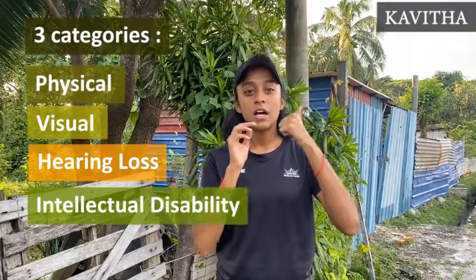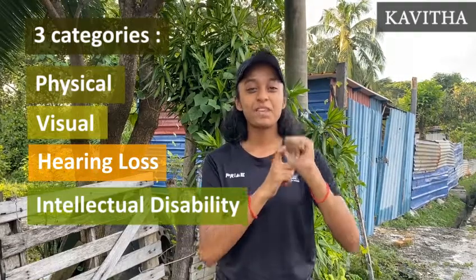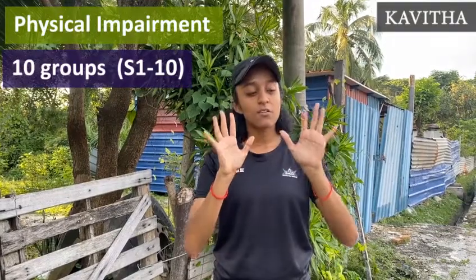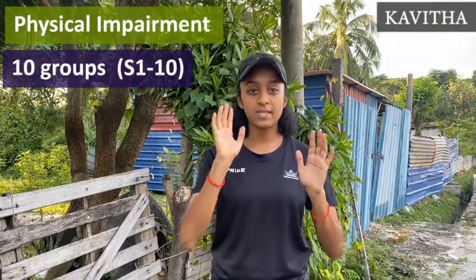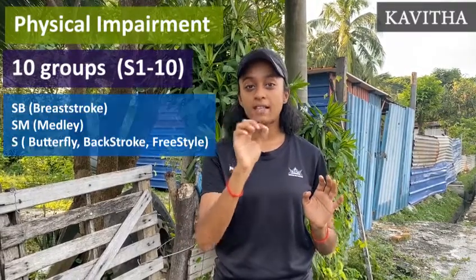So it's basically the main one is physical, and then we will go into visual, hearing loss, and also another reserve group, intellectual disability. Okay, so now when we are talking about physical impairment, they are split into 10 groups, from S1 to S10, or it can also be termed as SB or SM.